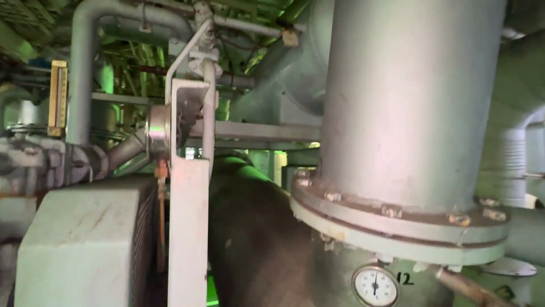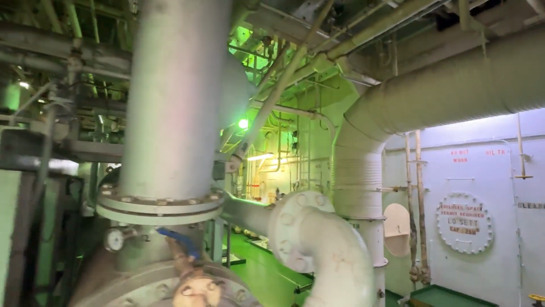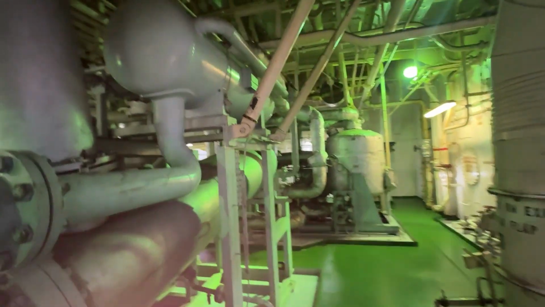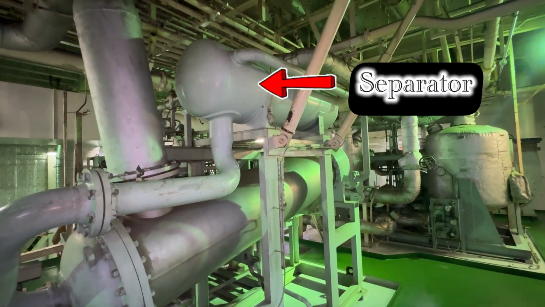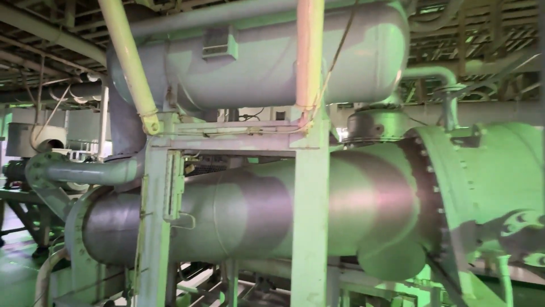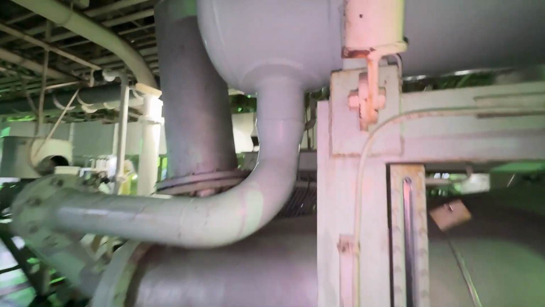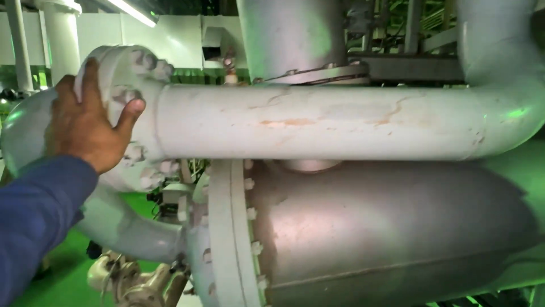And as I said in the mimic diagram, this liquid gets settled at the bottom of the separator. This is how the separator looks. And the liquid R22 will flow into the evaporator through this pipe.